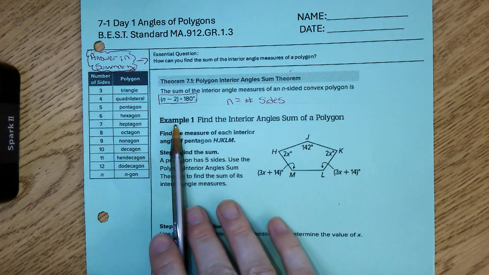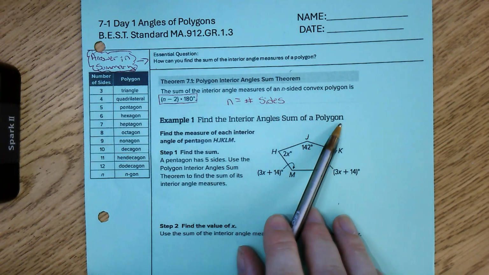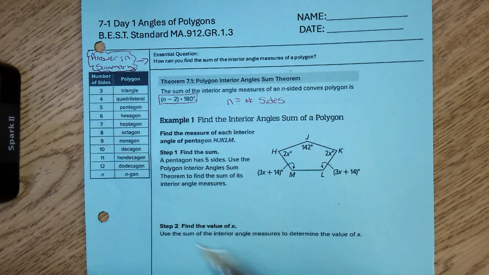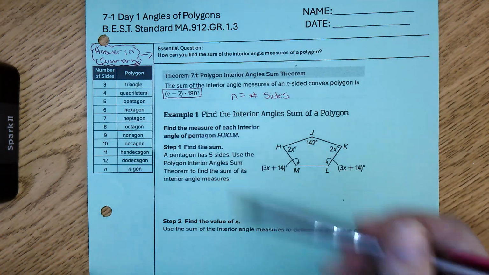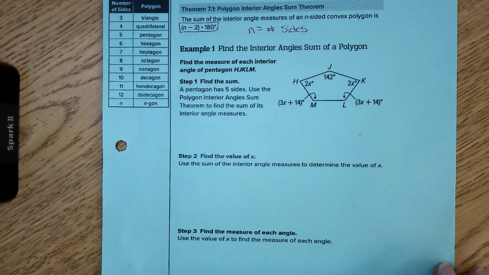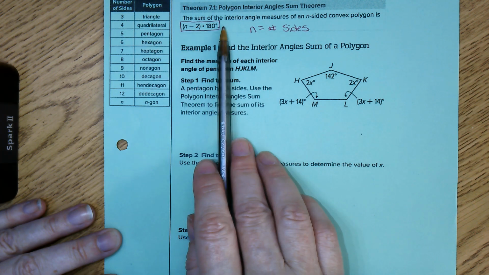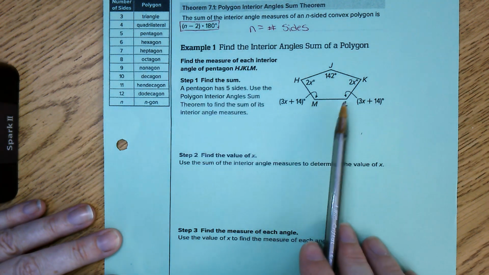All right, so we're going to find the interior angle sum of a polygon. This has 3 steps. They are laid out for you. First step, we are going to find the sum. We are going to use our equation here. Well, this is a pentagon.